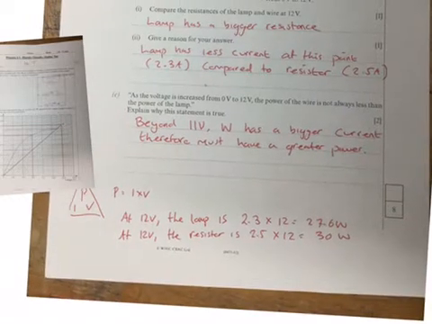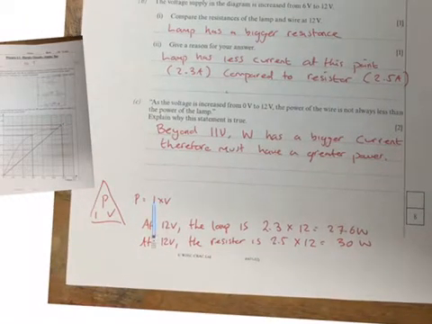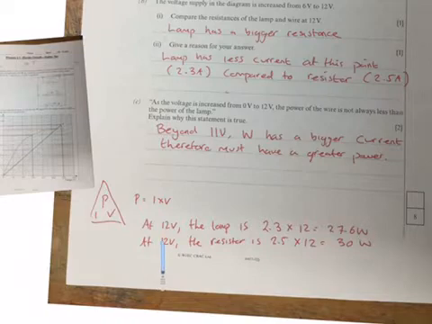So I've said there that P equals I times V. Well, at 12 volts, the lamp is 2.3 times 12. So I'm just using that equation, P equals I times V. So there's your I, 2.3 times V, which is 12. That's going to equal 27.6 watts, whereas the wire, because it's got a higher current, 2.5, comes out to be a higher power. And that's that.